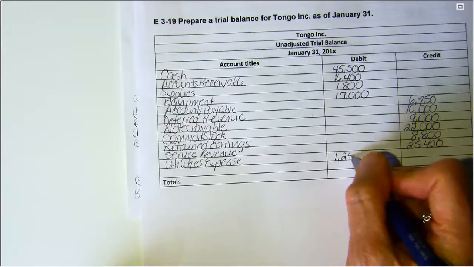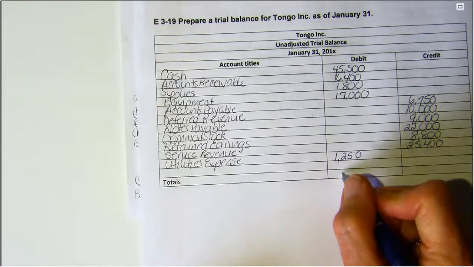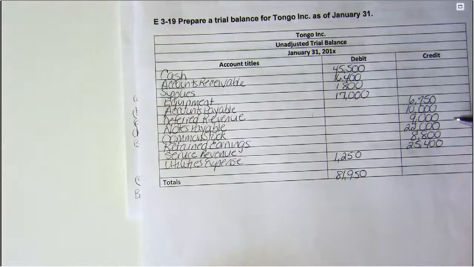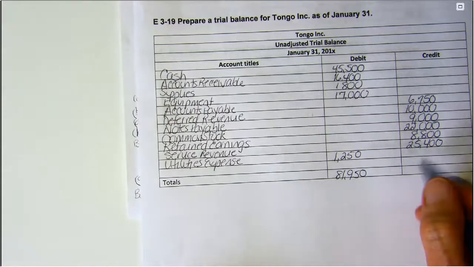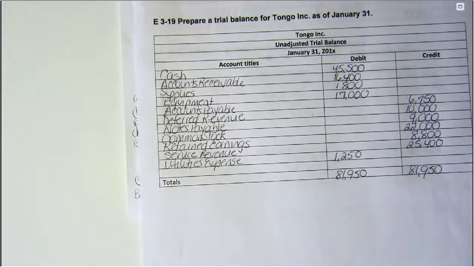Now our whole purpose in doing this is to make sure the total debits equal the total credits. So we will add down all of our debits and they total $81,950. We add down our total credits and they total also $81,950. Now in the next chapter, this unadjusted trial balance will become the basis for preparing our adjustments or our adjusting entries.